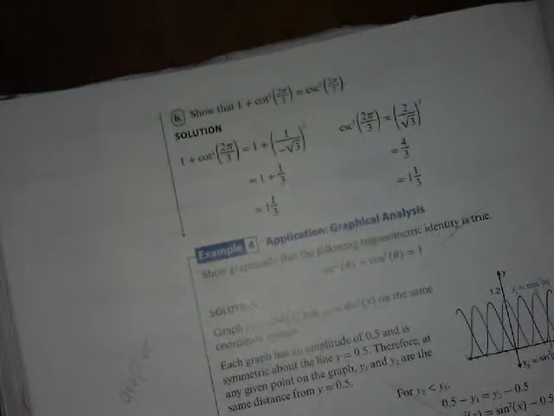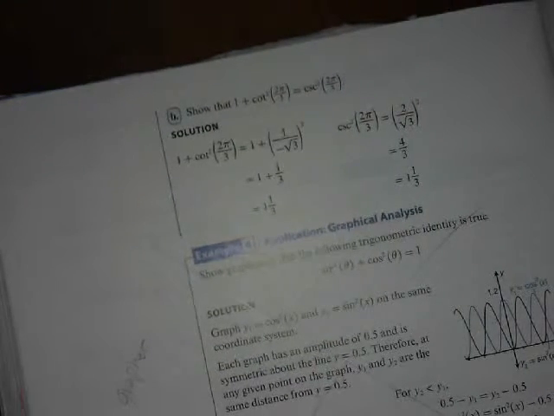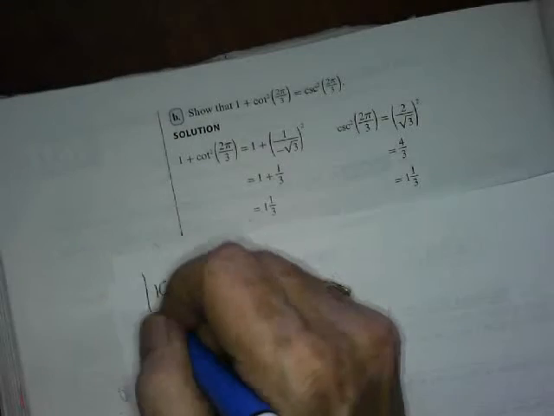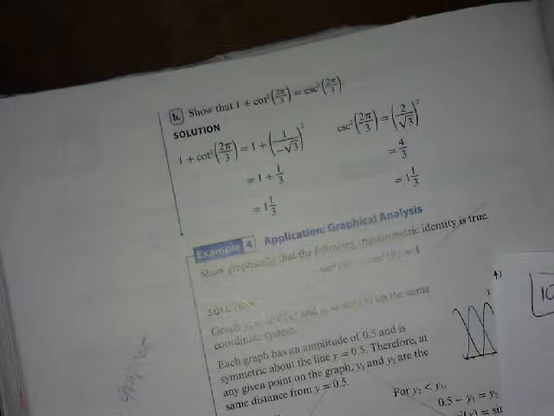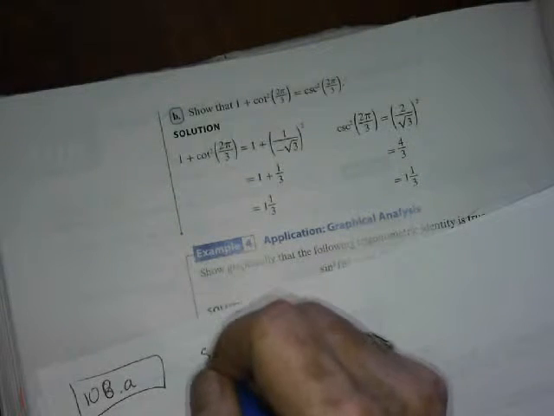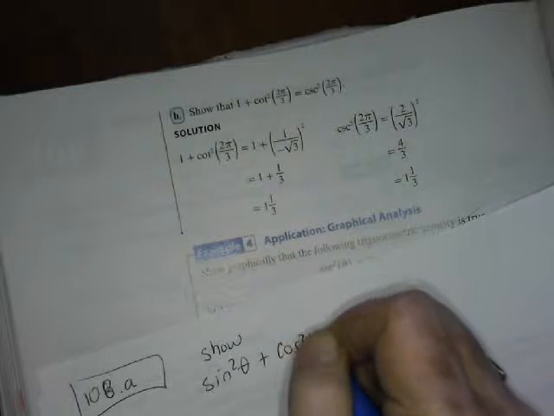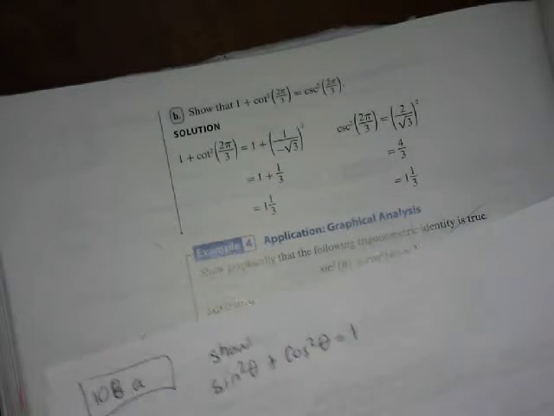So here's 108, letter A. It says show this: sine squared theta plus cosine squared theta equals 1, and they want you to show it for 60 degrees.